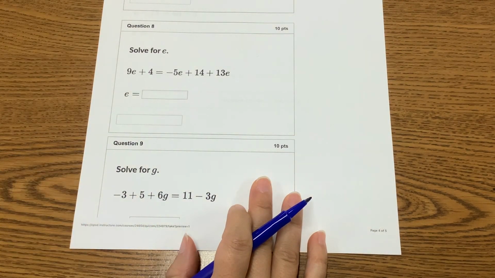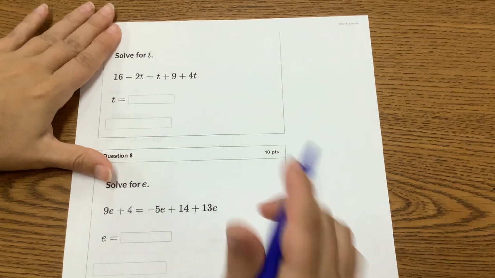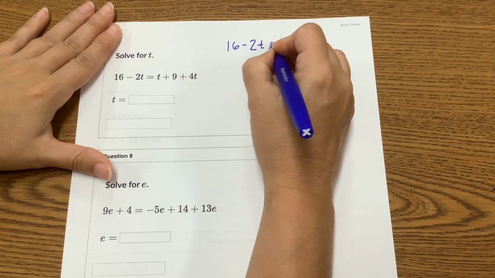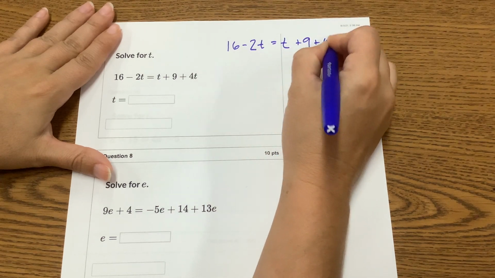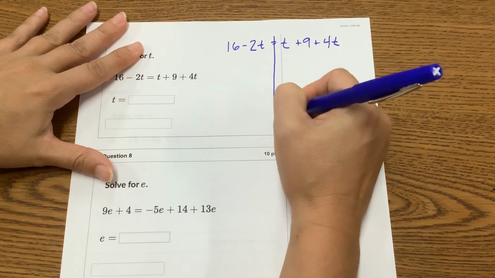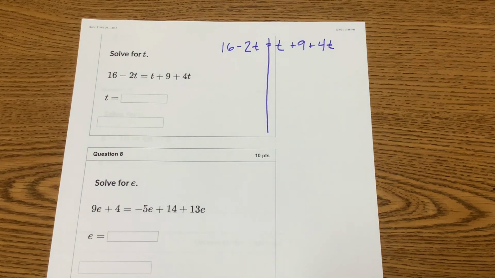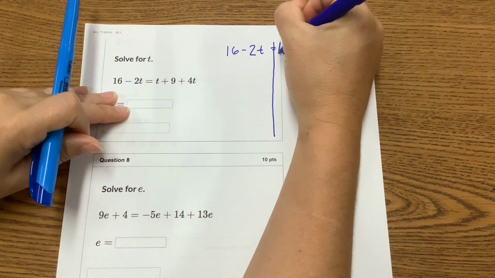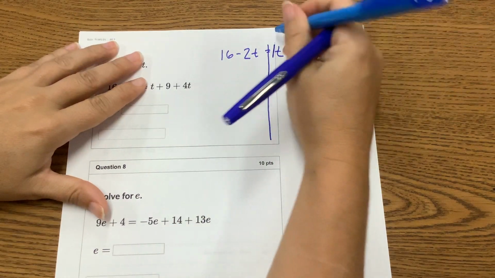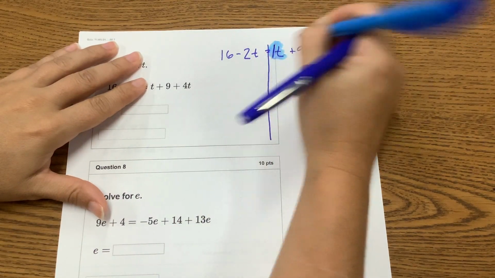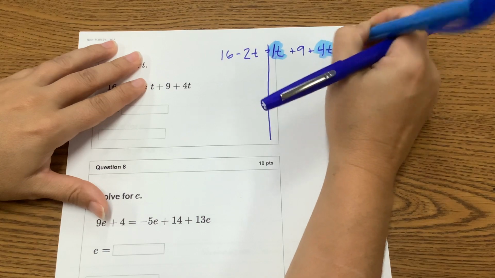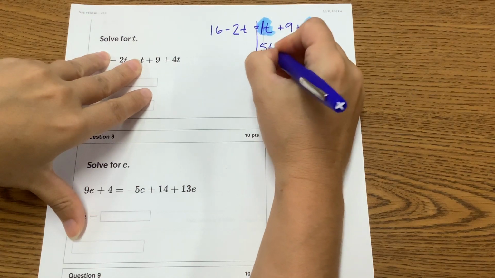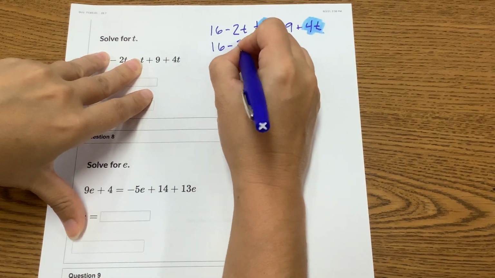Question 7. We have 16 minus 2t equals t plus 9 plus 4t. Draw your line down your equal sign. There's no distributive property again. We do have like terms. This t has an understood 1. Anytime a variable is written alone, it's understood to have a 1 in front of it. I'm going to go and write it and highlight it. And then we have 4t on the same side, so those can be combined together. 1t and 4t is just 5t. Bring down the 9, bring down 16 minus 2t.